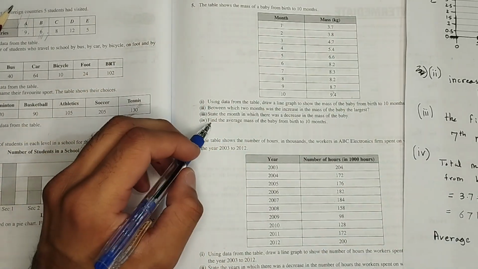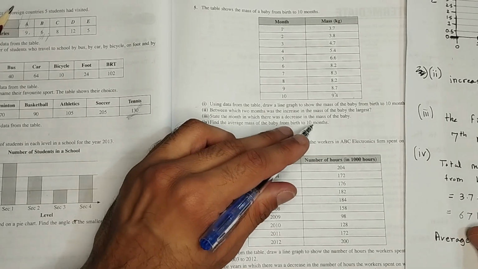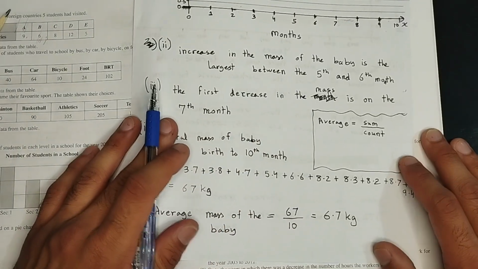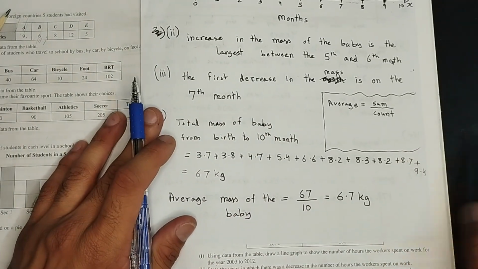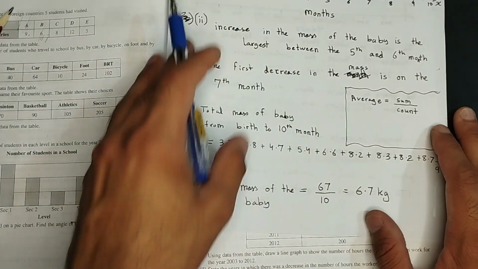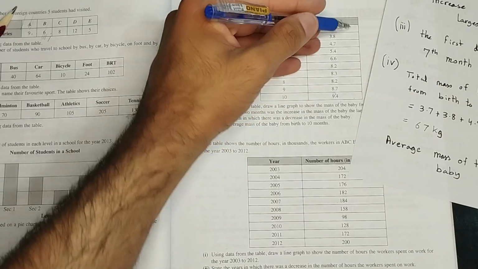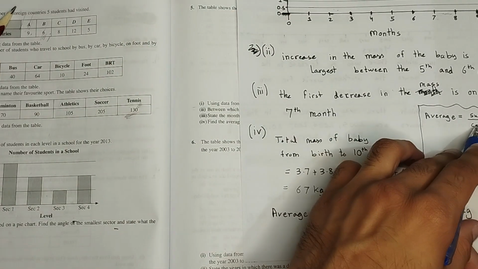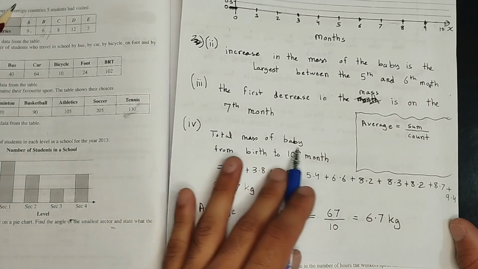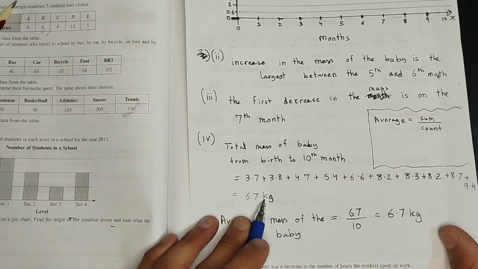Then the question asks us to find the average mass of the baby from birth to 10 months. Okay, average is equal to sum divided by count. You should remember this formula. This is really important. Average is equal to sum divided by count. So first of all, we have table given to us. We're going to add all the given masses together. That's going to be our total. That's going to be our sum, right? Average is equal to sum divided by count. So sum is going to be the total mass of the baby from birth to the 10th month. Add all the given masses together, you will get 67 kgs.